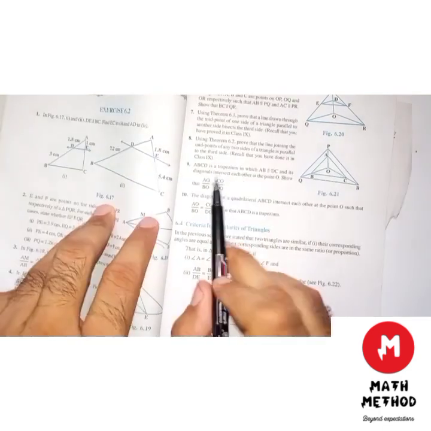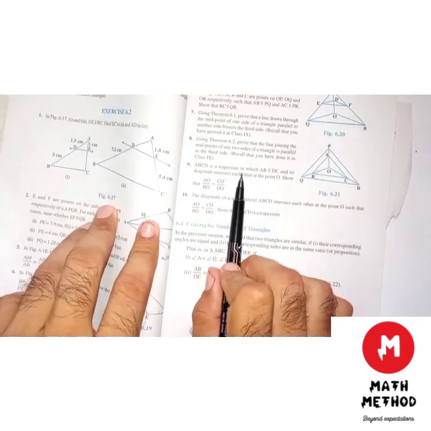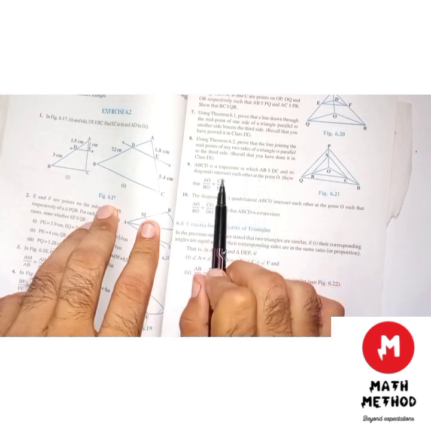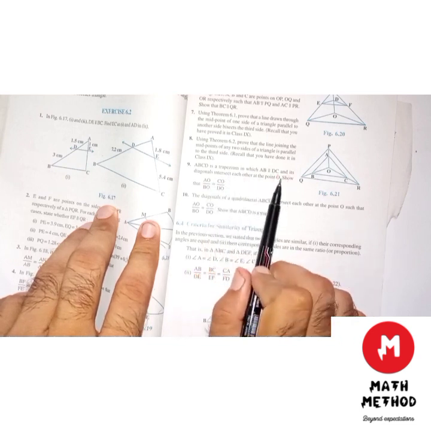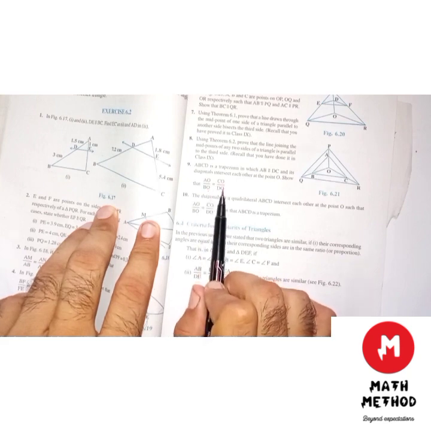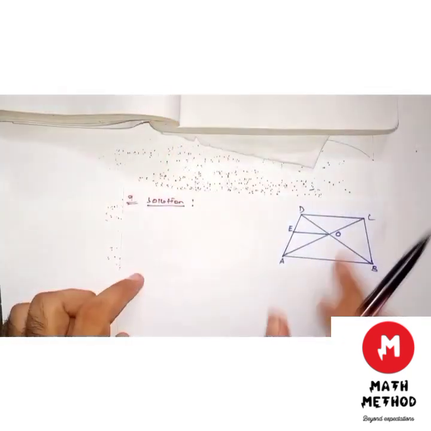Now question number 9. ABCD is a trapezium in which AB is parallel with DC and its diagonals intersect each other at point O, so that AO upon BO is equal to CO upon DO. Now I have drawn this figure.